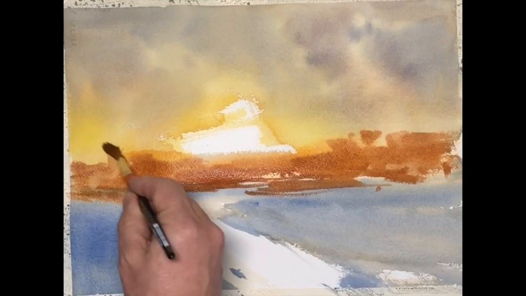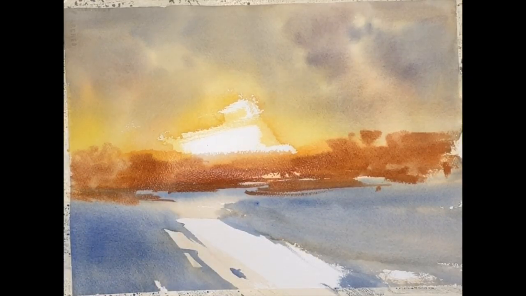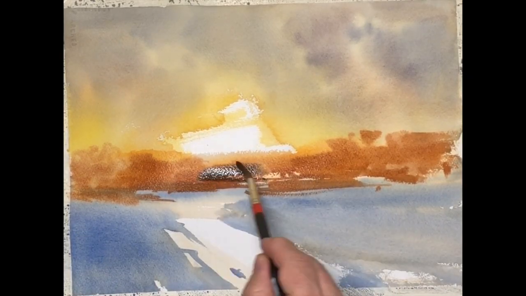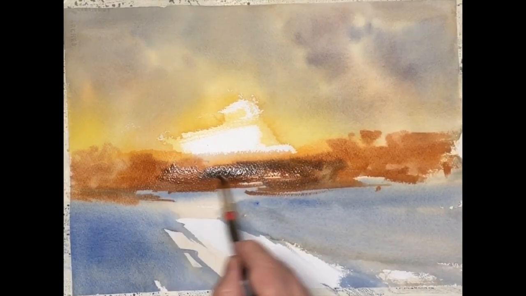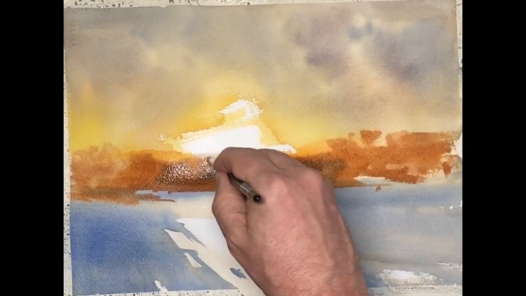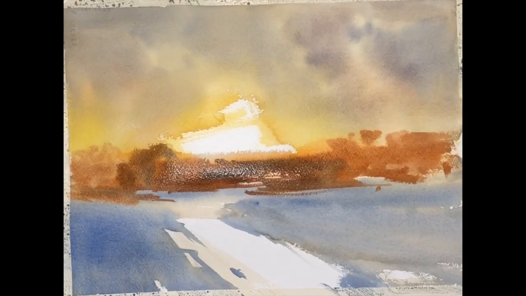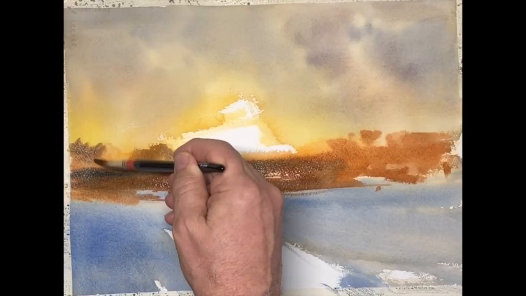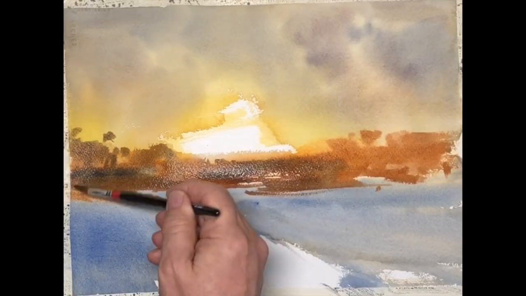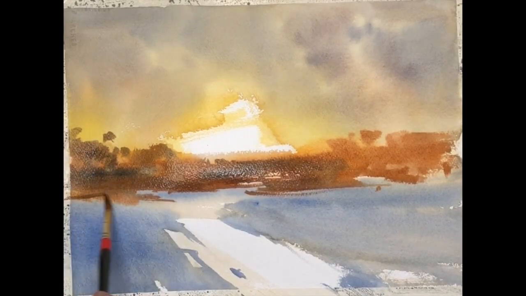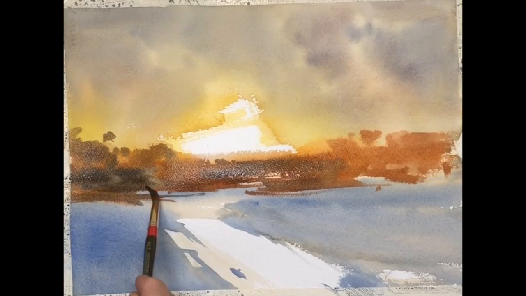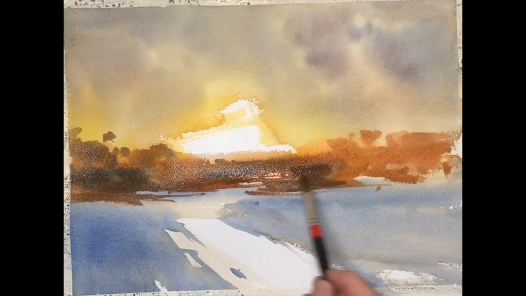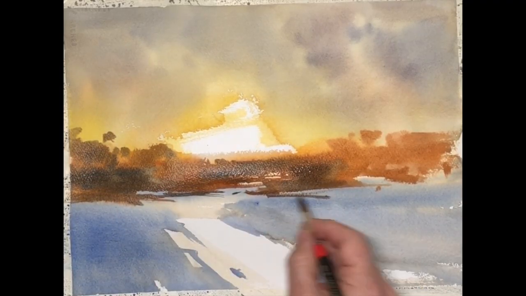I follow that light wash with some strong burnt sienna, and you see the brush strokes, very calligraphic. The working thought here is trees and the tops of trees. I'm leaving a lot of the burnt sienna because I want it to glow. I want that glow to remain. So you see, as I place the ultramarine blue on top of this burnt sienna, I'm careful not to cover everything, especially along the tops.